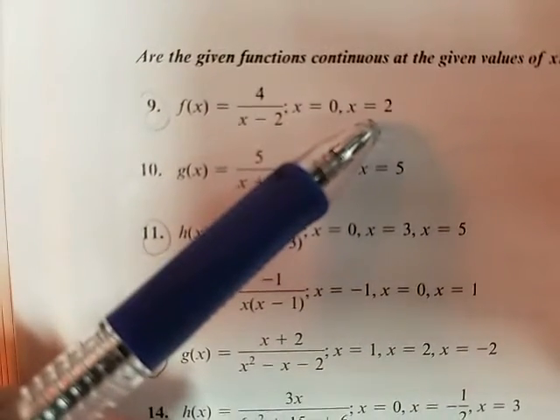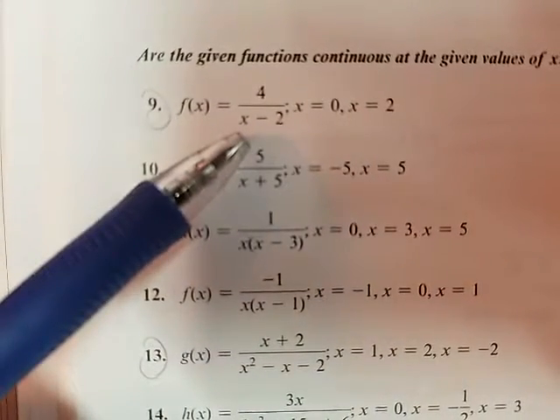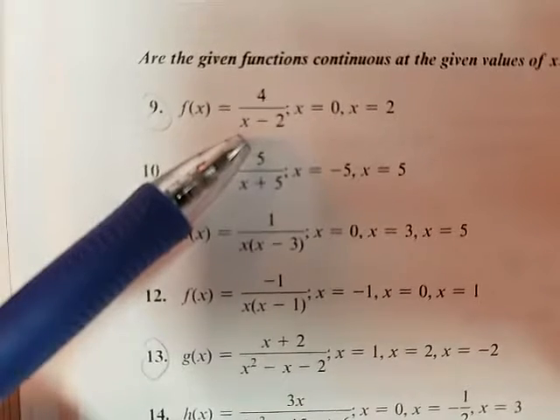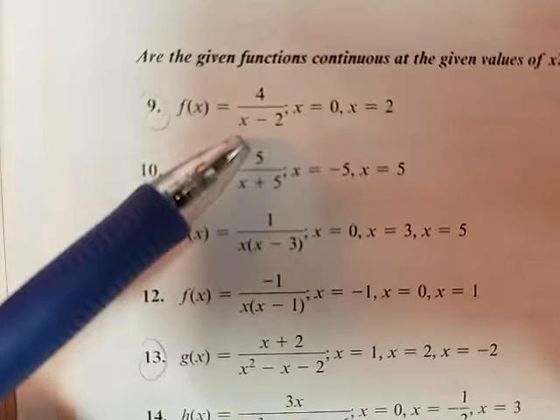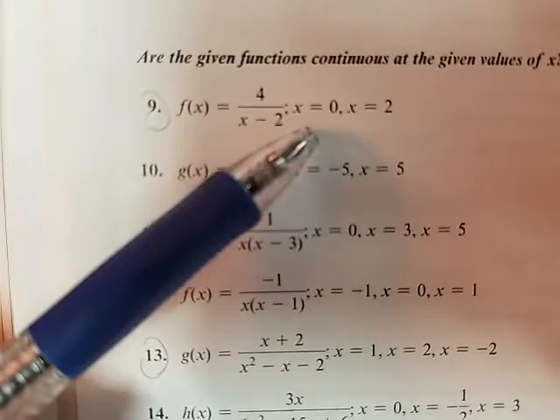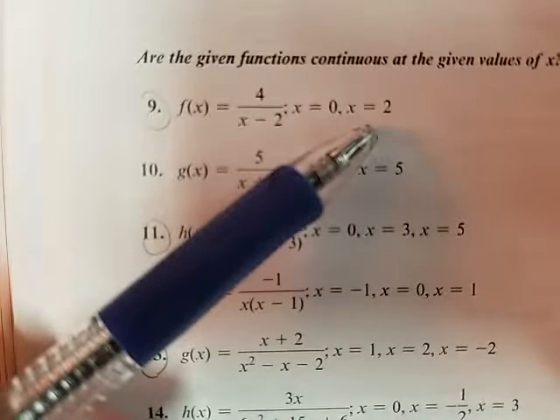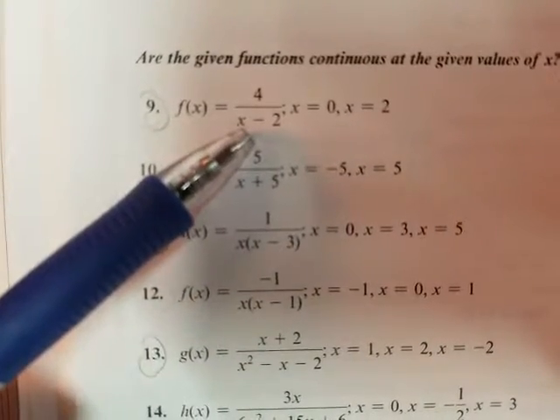But let's say I took the value of x equals 2 and plugged it into here. That would be 4 over 0, which does not exist because we can never divide by 0. So at x equals 0, the graph is continuous, but at x equals 2, it is not continuous. That would be that vertical asymptote at x equals 2.